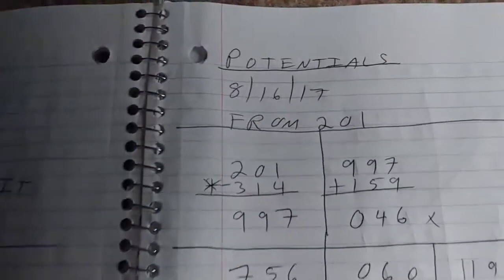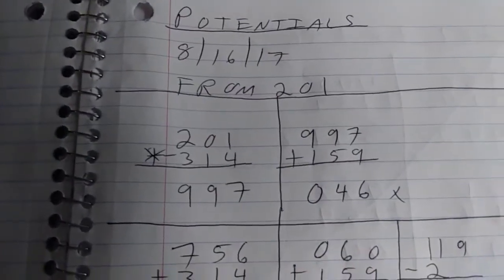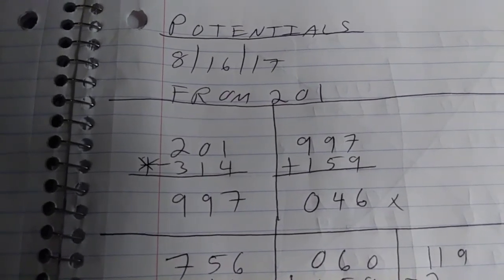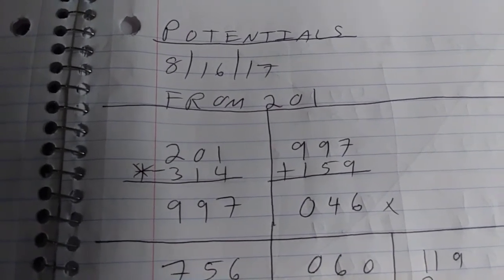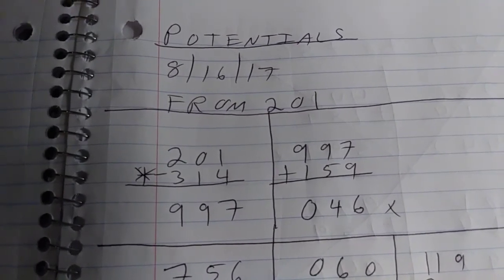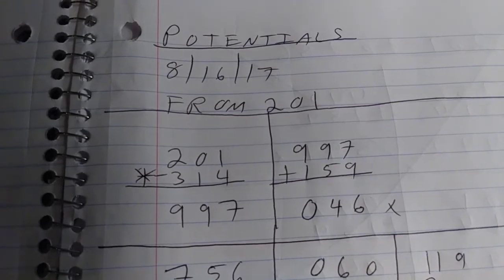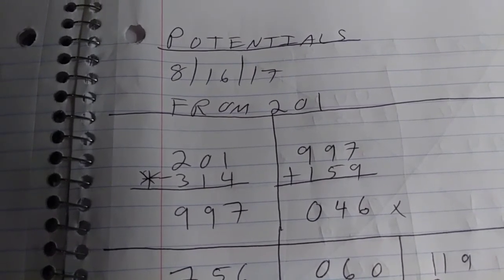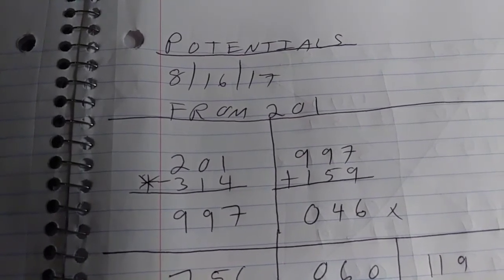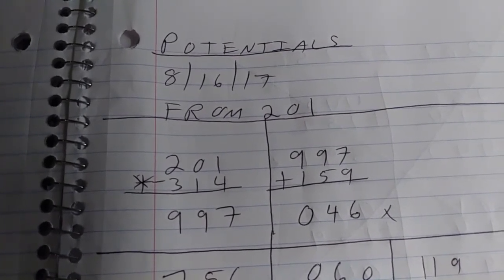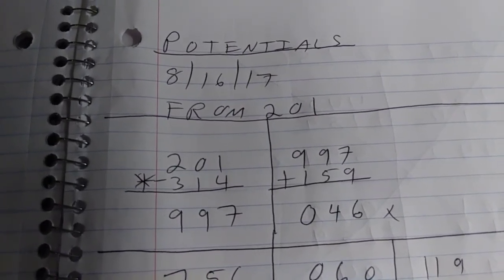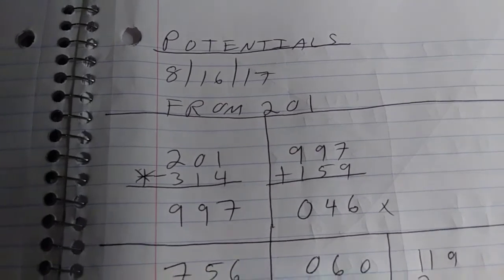So your potentials, you have 201, which is what hit this past Wednesday on August 16th. You're going to subtract off minus 314, so that's 11 minus 4, which is 7. 10 minus 1, which is 9, and then 12 minus 3, which is 9. So 997 plus 159 gives you 046. So that's one of the potentials.